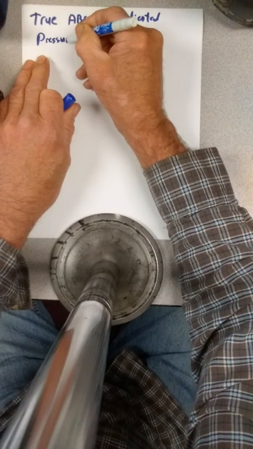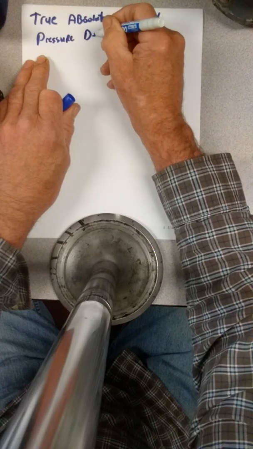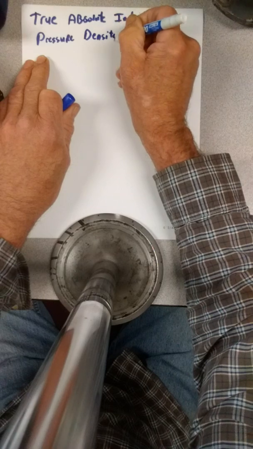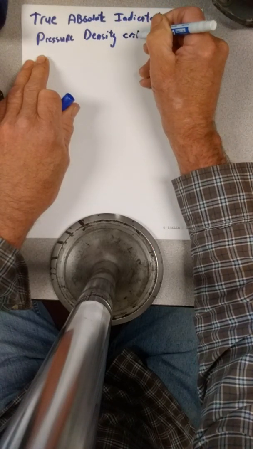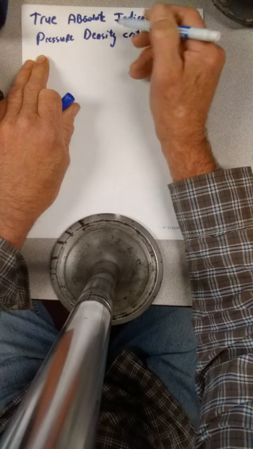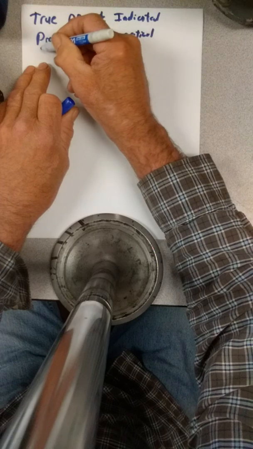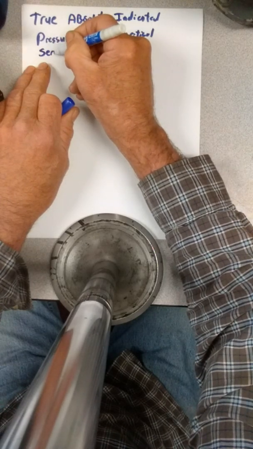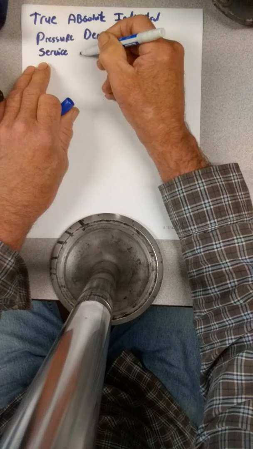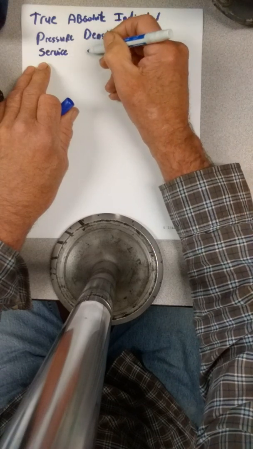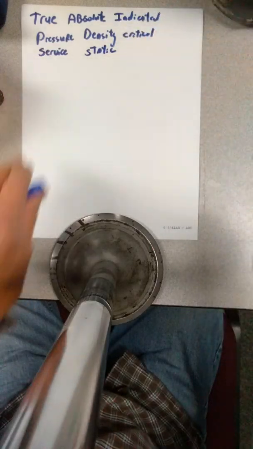You might recall some of these from your airframe and general classes when you talked about them. We've got density. And we've got, as we just talked about, critical. So we know critical is the highest altitude the engine can go to and still deliver its rated horsepower. Then we mentioned the term service ceiling and static RPM. We want to talk about those again.